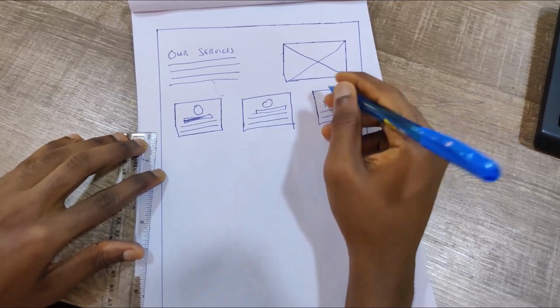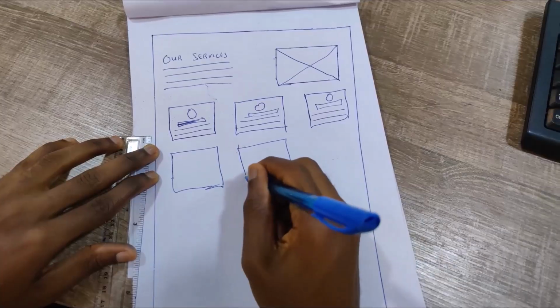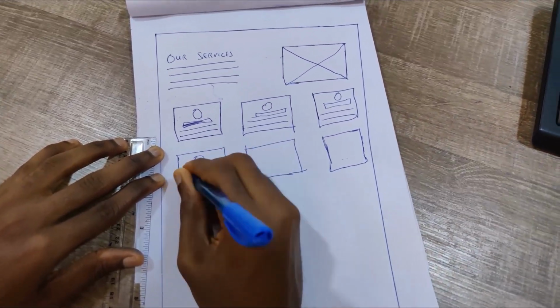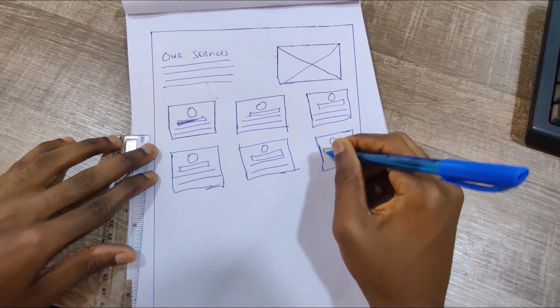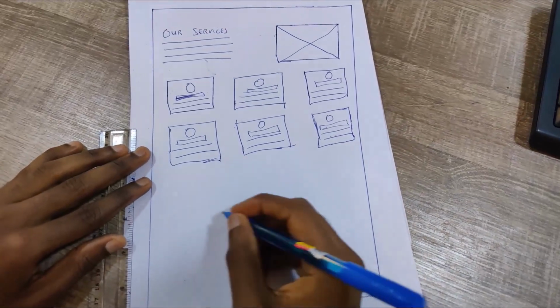So the services could go on, and we're going to draw the grid layout. So it will be a 3x2 type of grid, so 3 up and there will be 2, so that will be 6 in total. So that's what I just drew right now, and that will be that for our services.